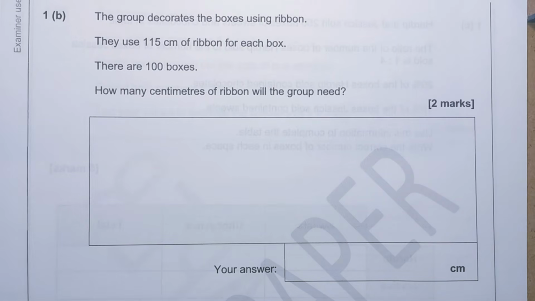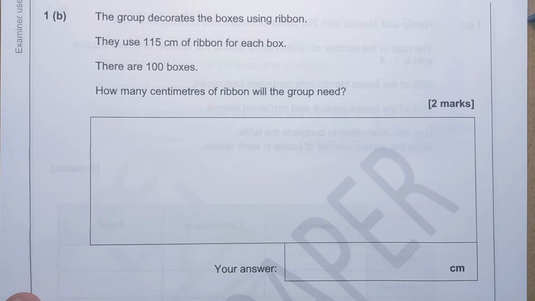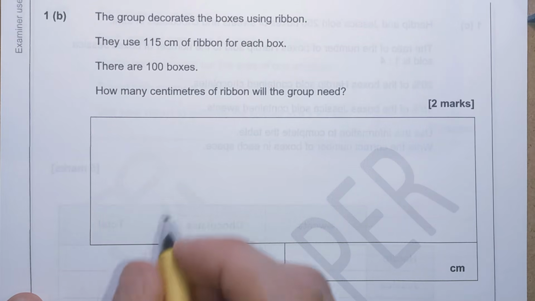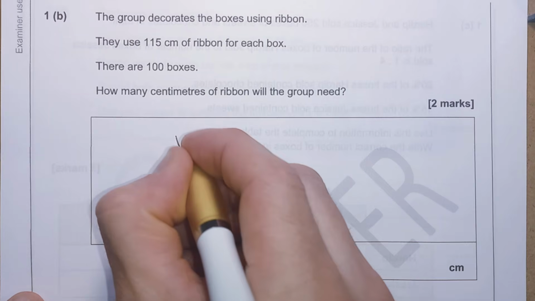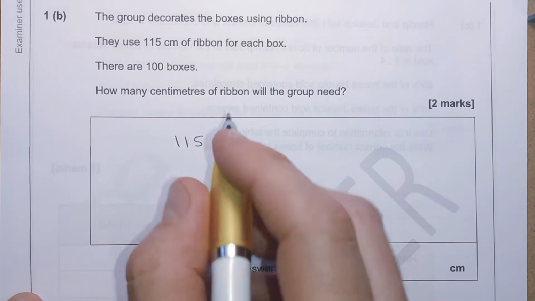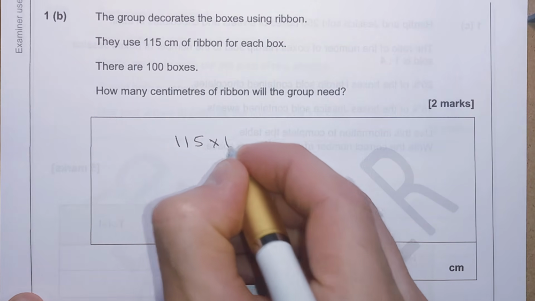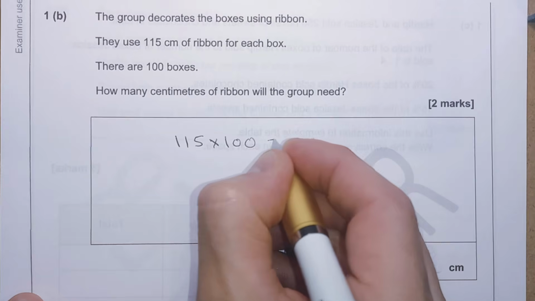(1B). The group decorates the boxes using ribbon. They use 115 centimetres of ribbon for each box. There are 100 boxes. How many centimetres of ribbon will the group need? So we've got 115 for each one, and there's 100 of them. So we're going to multiply it by 100.